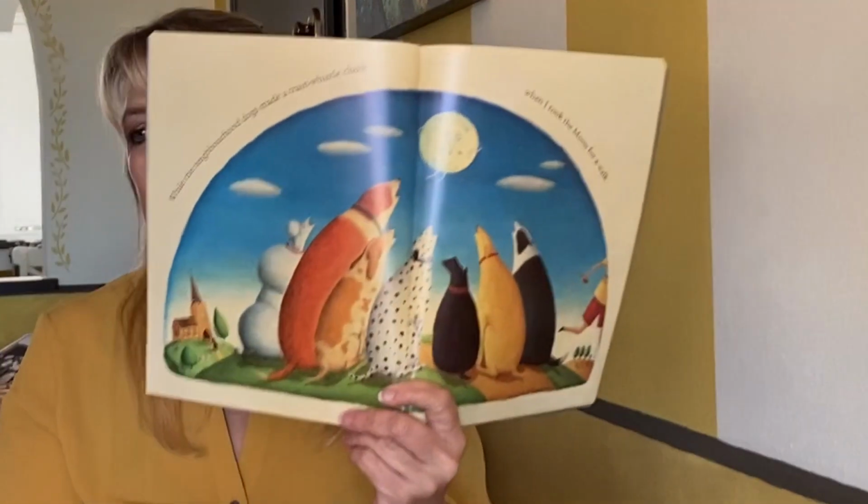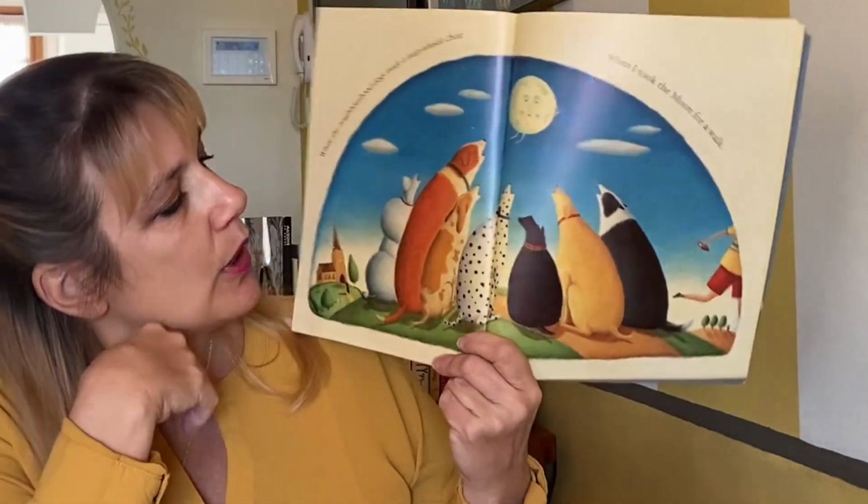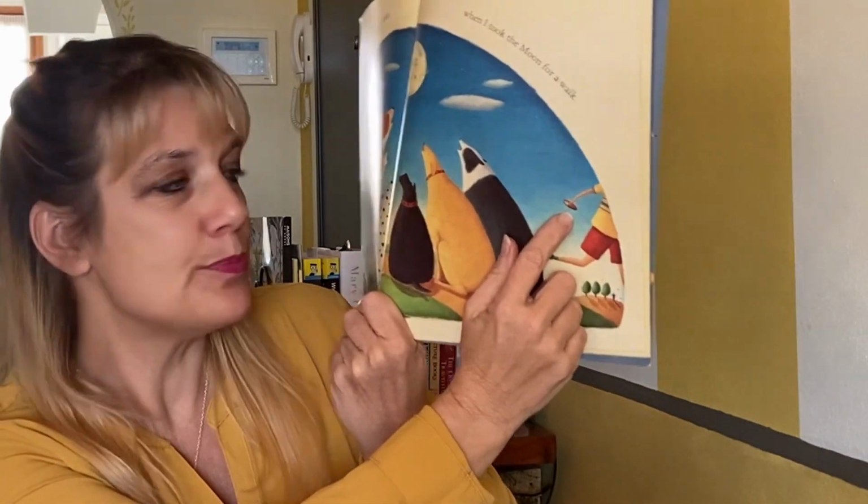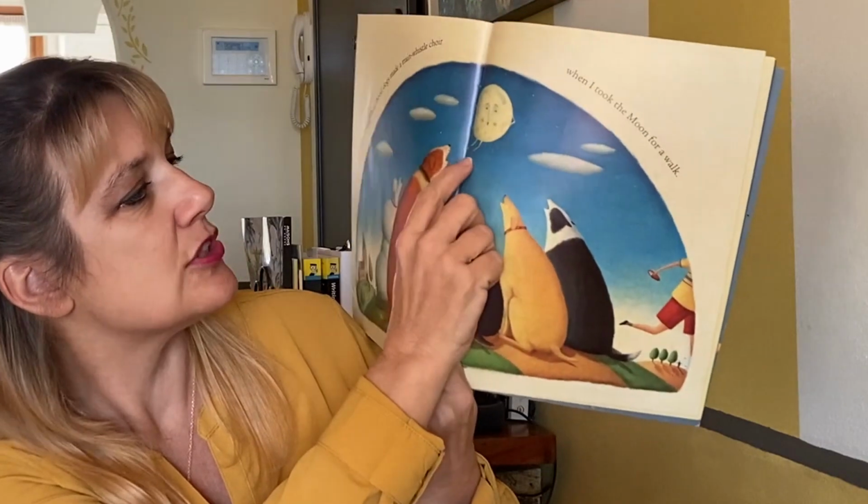While the neighborhood dogs made a train whistle choir when I took the moon for a walk. And you see here in his hand is the shoe. So he's picked up the shoe, and the moon has just the one shoe on. And that little storyline goes through the whole book, and eventually he gives the moon back his shoe.